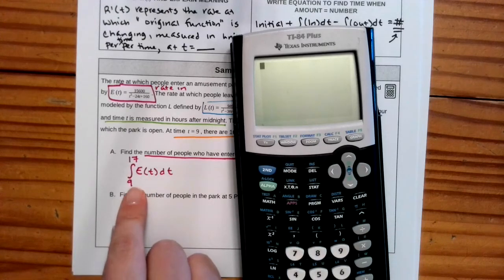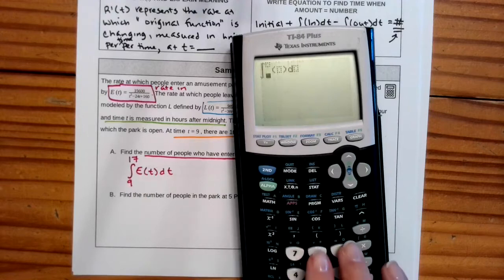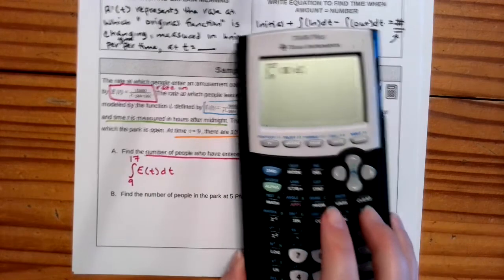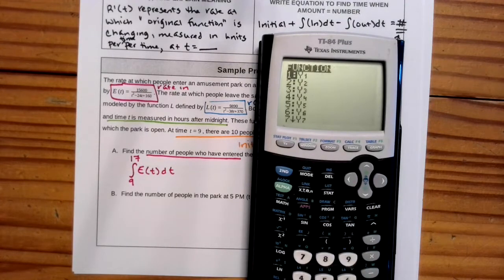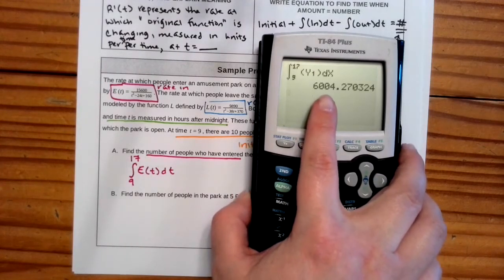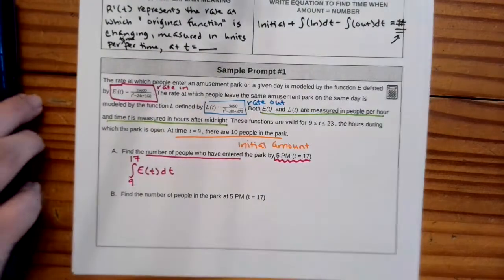If I want to do the integral, that's math 9, and I can do the integral from 9 to 17 of my y1. That means go to variables, y variables, function, y1. So we get 6004.270.